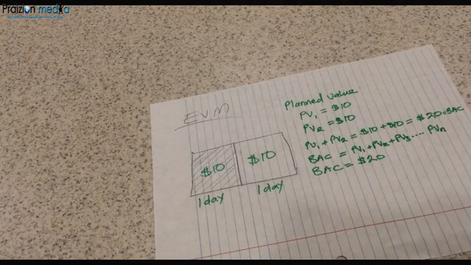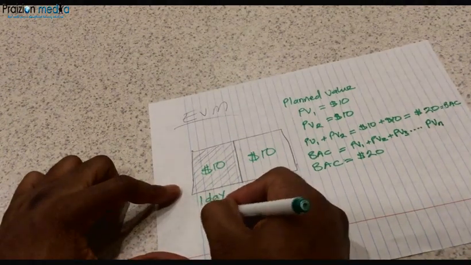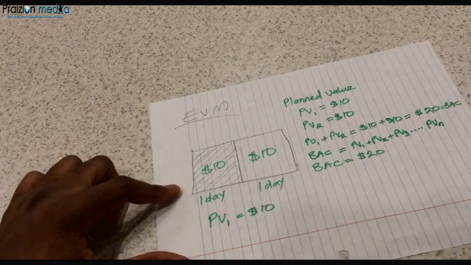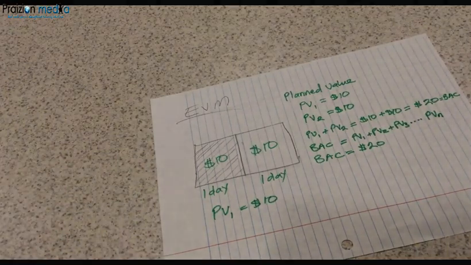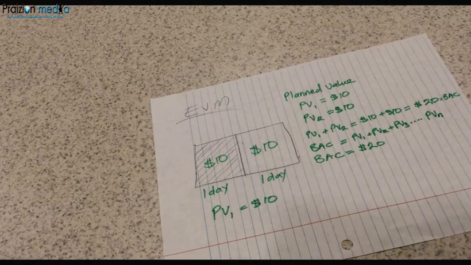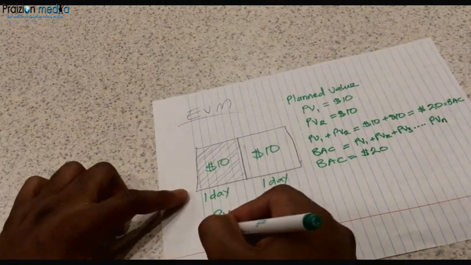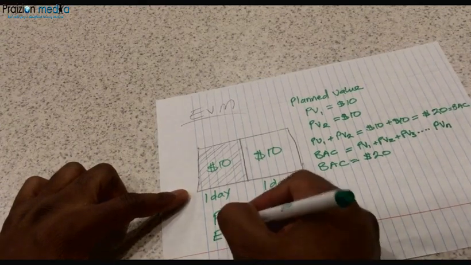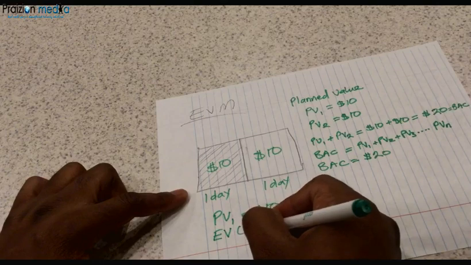He got all of the work done. So we can say the PV for day one is 10. We already know that. But now we have to throw in another metric. And that metric we're going to throw in is known as earned value. Okay? Earned value.